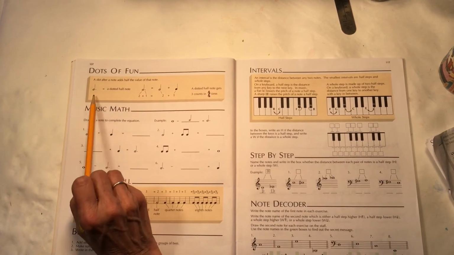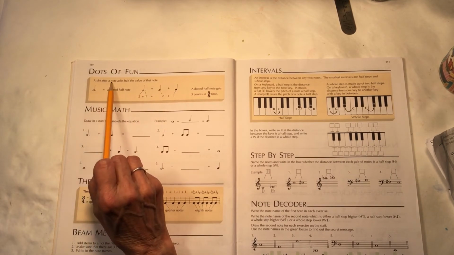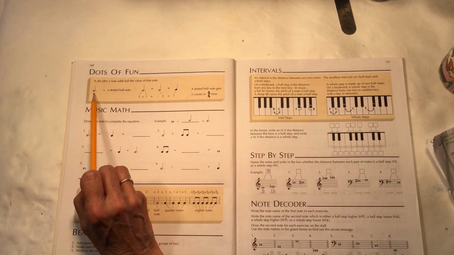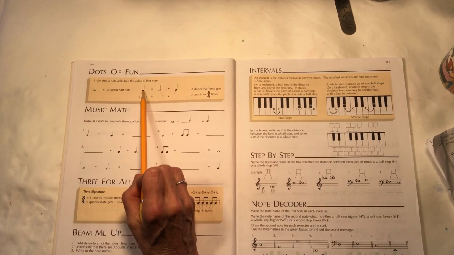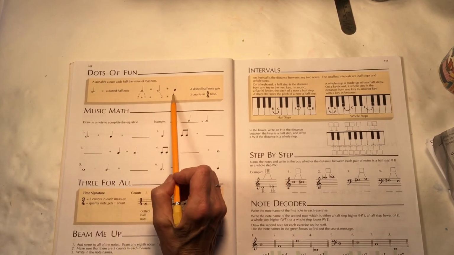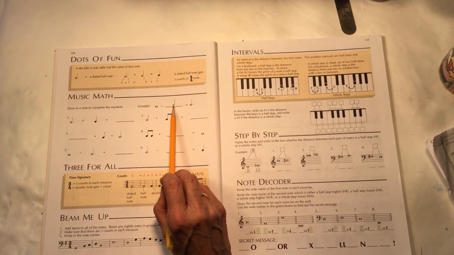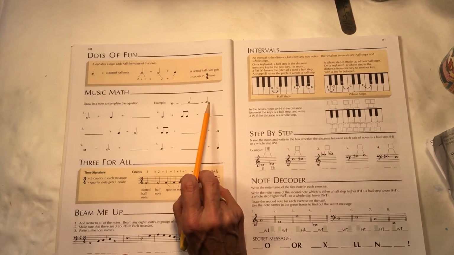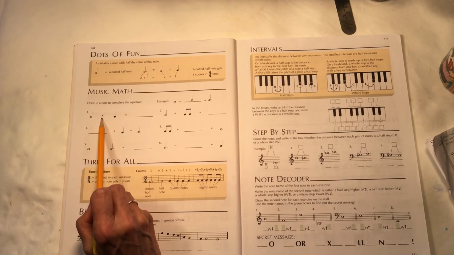Whenever you have a dot after a note, the dot equals 1/2 of the value of the preceding note. A dot after a note adds half the value of that note. So if this note is 2 counts long, half of 2 is 1, so 2 plus 1 equals 3. So that, in 4/4 time, that note's going to last 3 counts. I don't think we've had that in band yet, but it's a pretty easy concept. So if you have a whole note minus 1 count, 4 minus 1 equals 3. That's the example here.